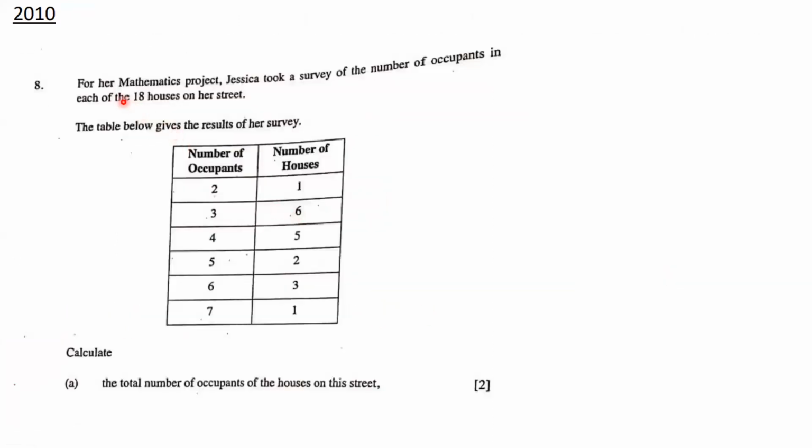Okay, this one says, for a mathematics project, Jessica took a survey of the number of occupants in each of the 18 houses on her street. The table below gives the results of her survey. And so it is saying that you have 1 house that has 2 occupants. You have 6 houses that have 3 occupants. You have 5 houses that have 4 occupants. You have 2 houses that have 5 occupants. You have 3 houses that have 6 occupants, and you have 1 house that has 7. And so this is it in tabular form.